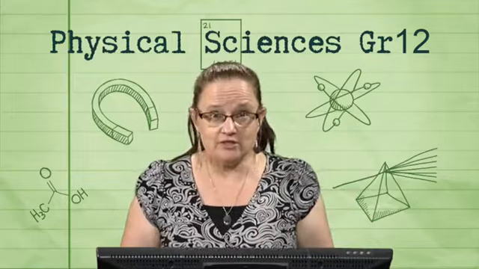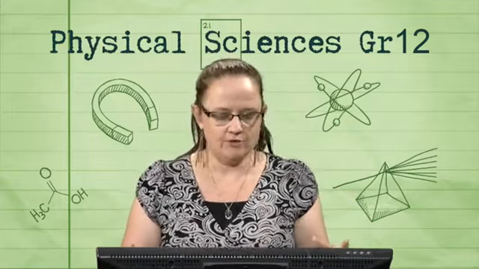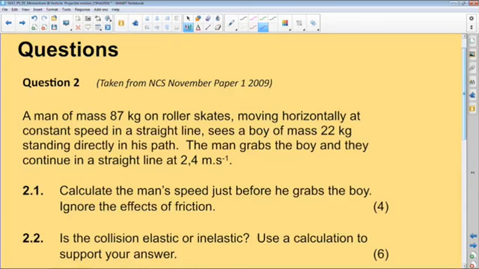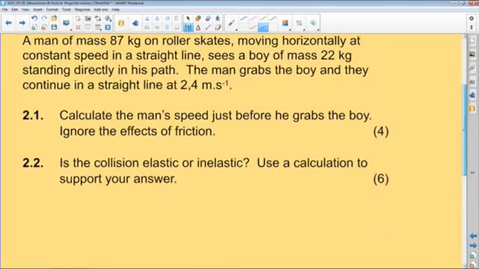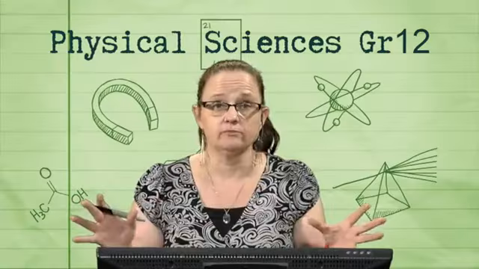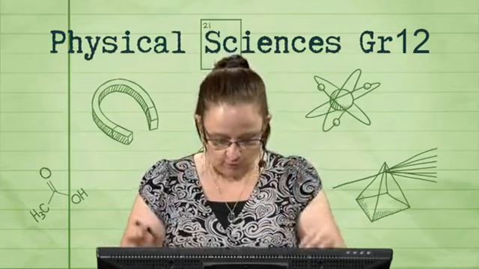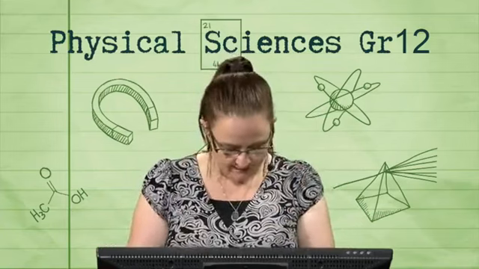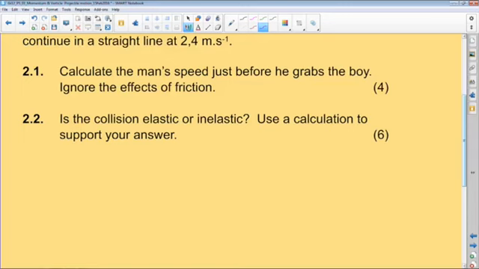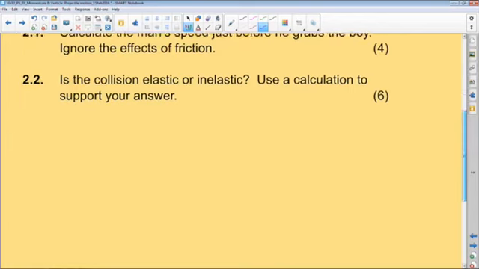So I gave you this question, and now we're going to go through the answer. Just reading the question doesn't always help us. So the best thing to do, and you need to understand, guys, I can't draw, so we're not even going to pretend I can draw, but what they told us is that we have a man on roller skates. So I like to draw a little picture of what's going on.